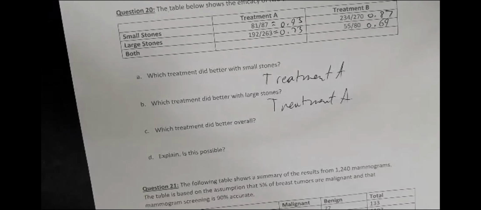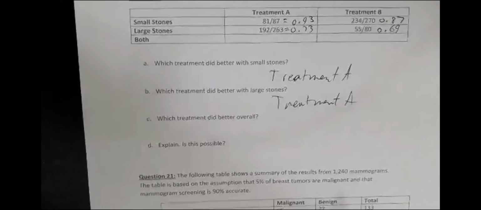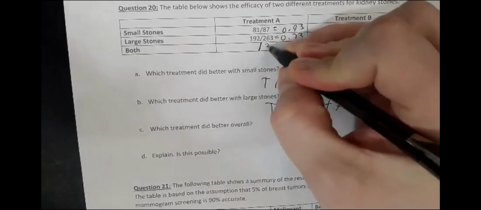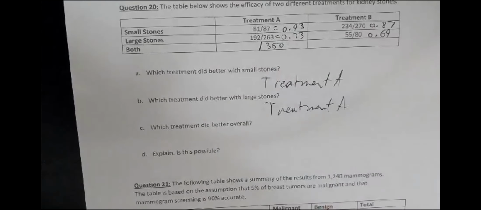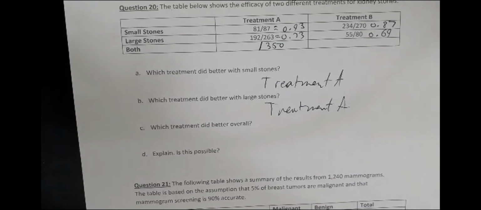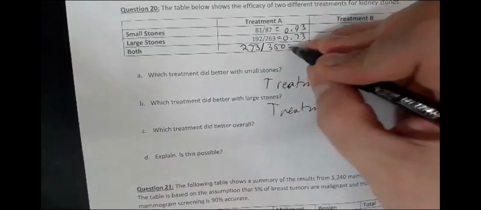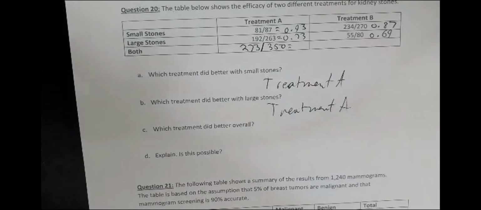Which treatment did better overall? Okay, so this is something we might have to calculate. So treatment A, if we're looking at both of them, 263 plus 87. This is out of a total of 350. This thing healed 81 plus 192 of them, which was 273. We just did an example like this in the notes last time.